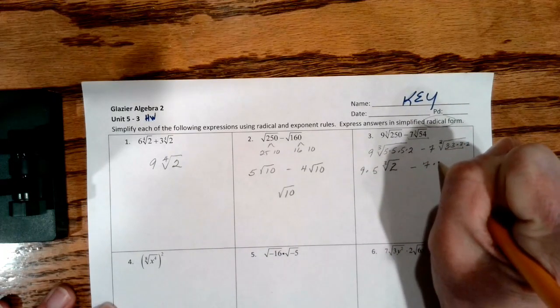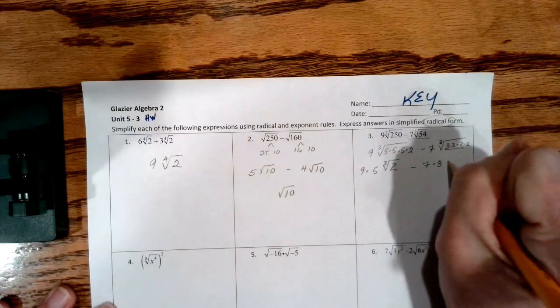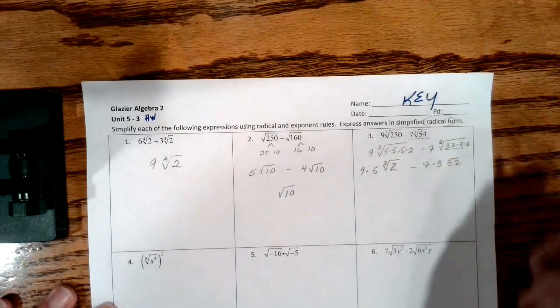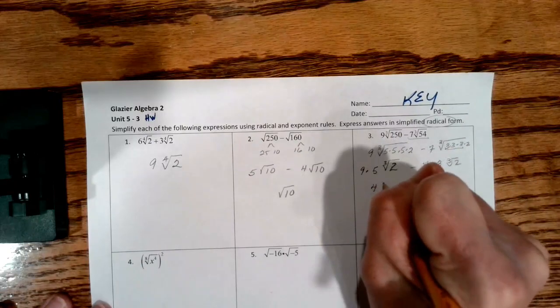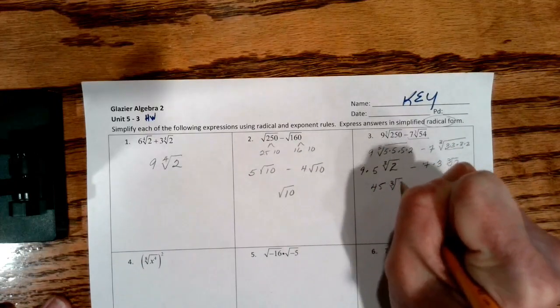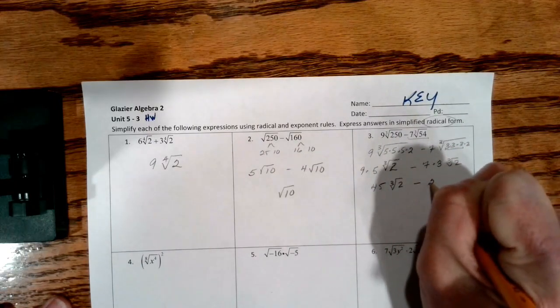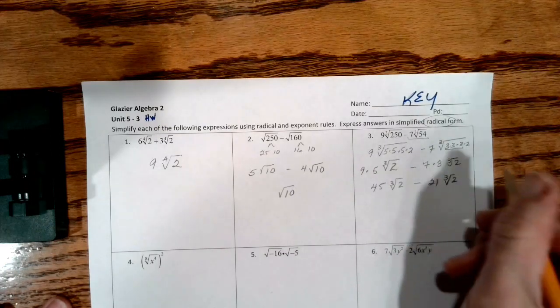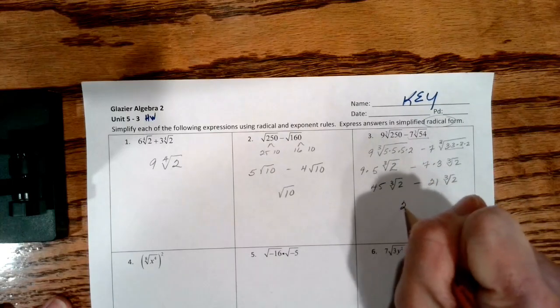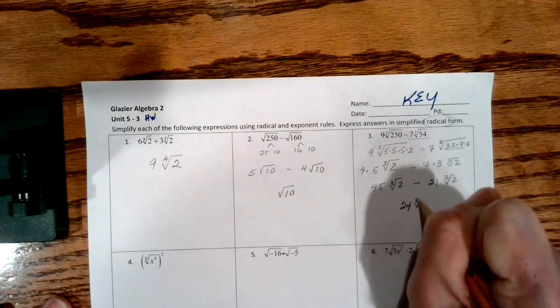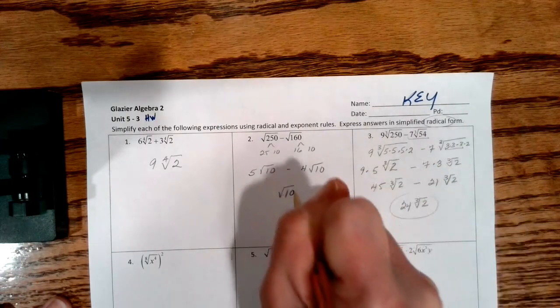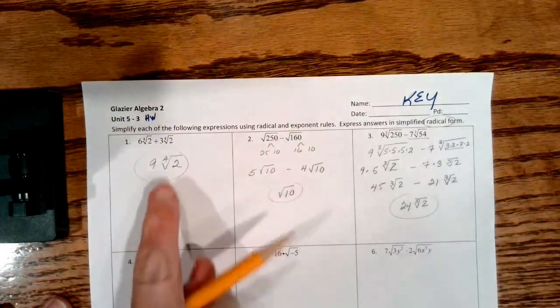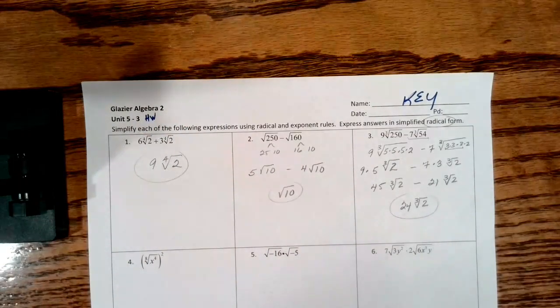These 3 3's come out as 1, and I'm left with the cube root of 2, which gives me 45 cube roots of 2 minus 21 cube roots of 2. That sounds to me like 24 cube roots of 2. See how they get a little harder each time.